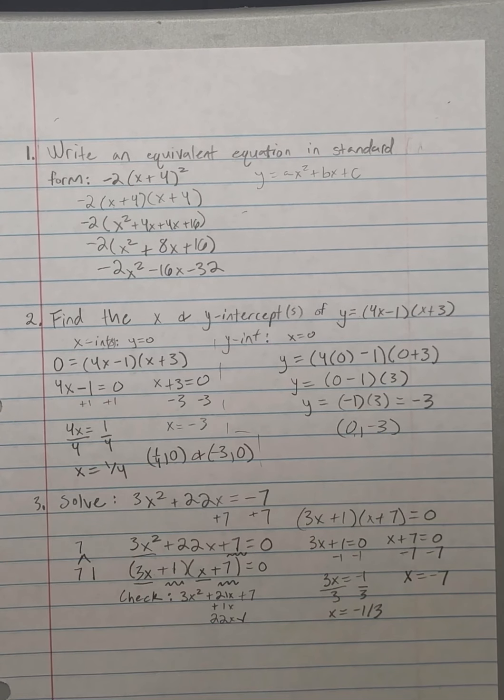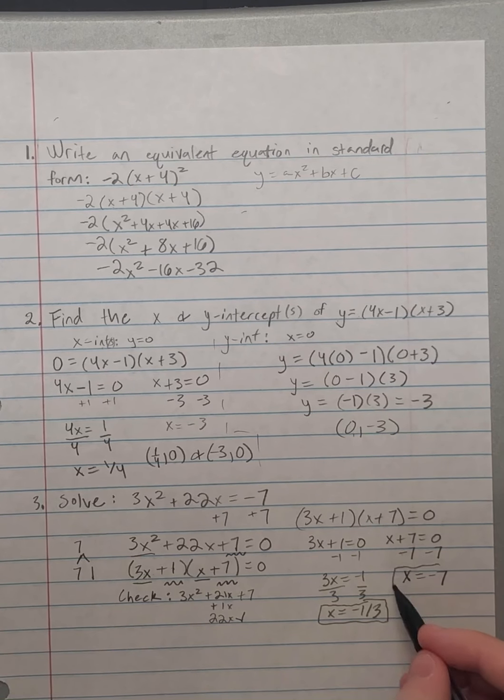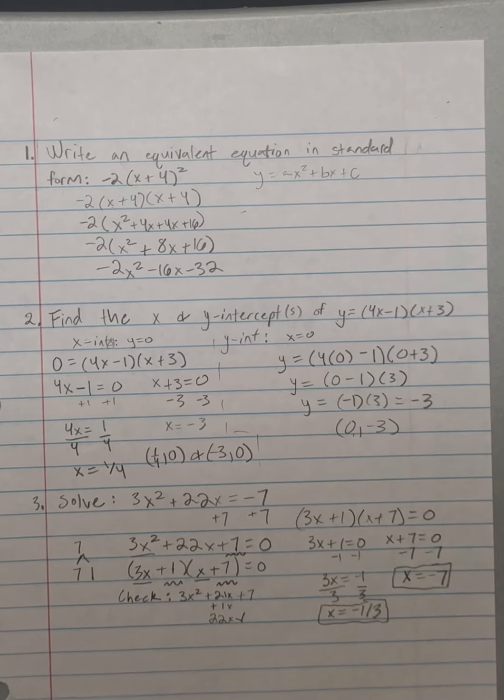Ooh, the last time we did this, we wrote those as points. Should I do that right here? Well, they didn't ask for x-intercepts or y-intercepts, so they didn't ask me for points, so I'm not going to write them as points. I will leave it as x equals negative 1/3, or I could say my answer is x equals negative 1/3, and x equals negative 7.